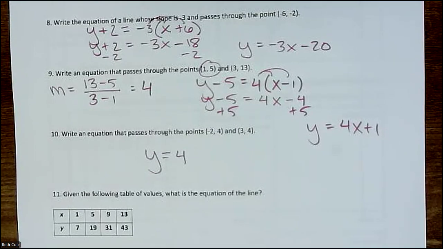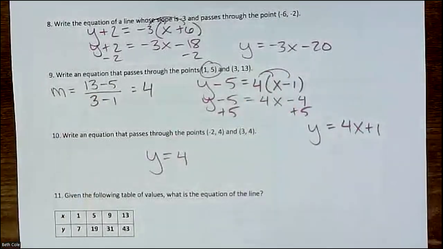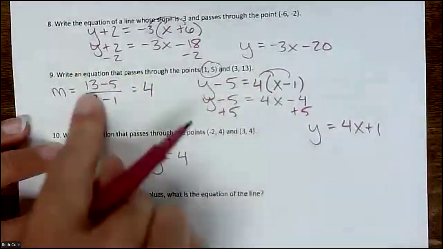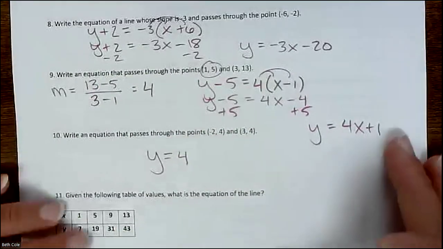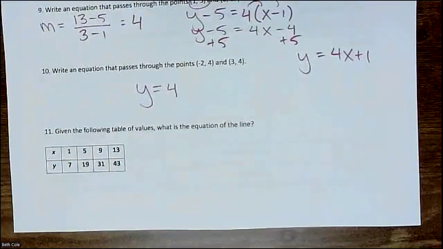If the X numbers were the same, then it would be X equals whatever that number was. Okay. Now, hey, Miss Cole, what if I didn't notice that and I went through finding the slope and doing the whole, like all of this? You would get the same answer, but you'd have to do all this work. Do you see what I'm saying? Trying to save you some work. You notice that, then that'll go well for you.